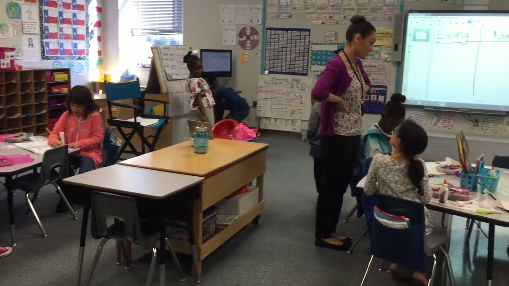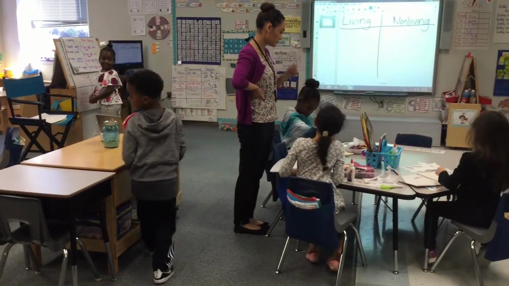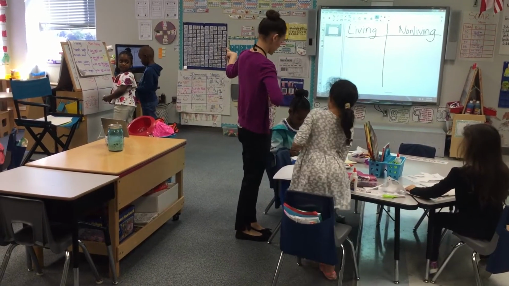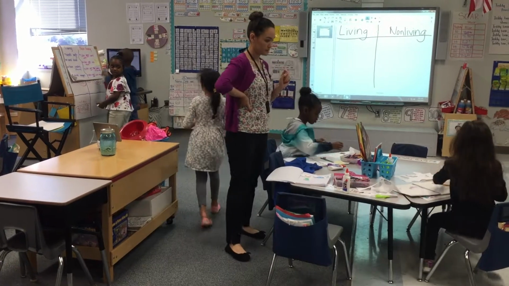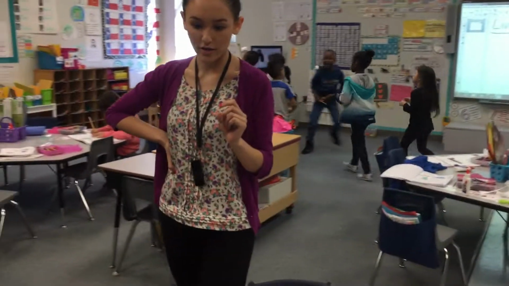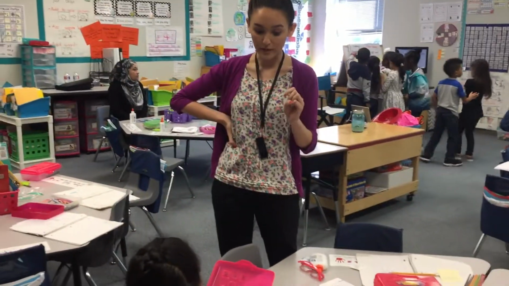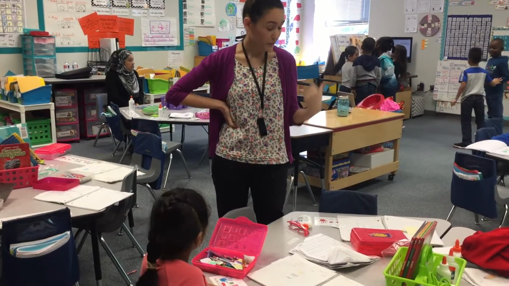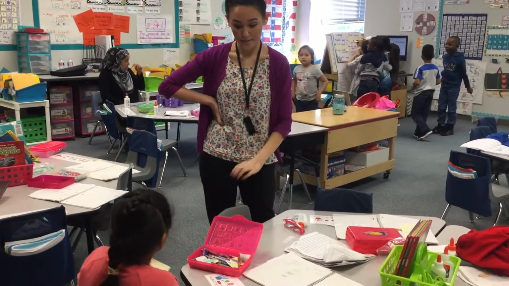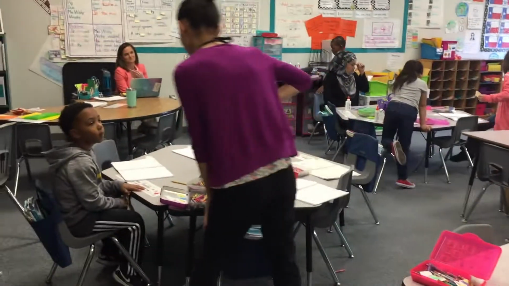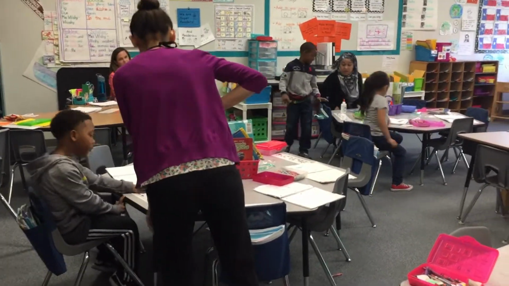Blue table, if you are finished with your sticky note, your drawing, that's a non-living thing, you may go ahead. Gia, are you finished with your drawing? Oh, you're labeling it? You don't have to label it, but thank you so much. All right, you can go ahead and put it on the next side.